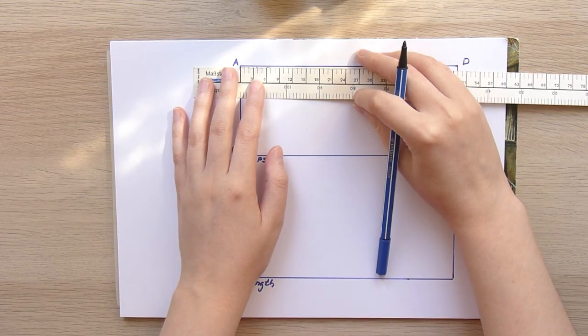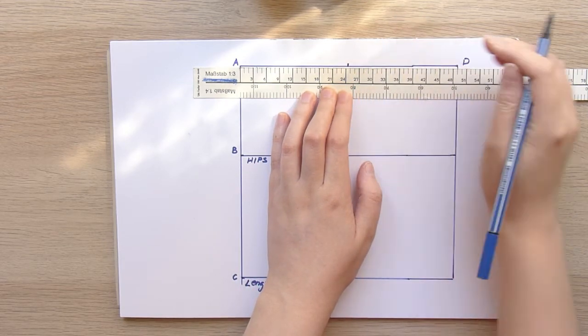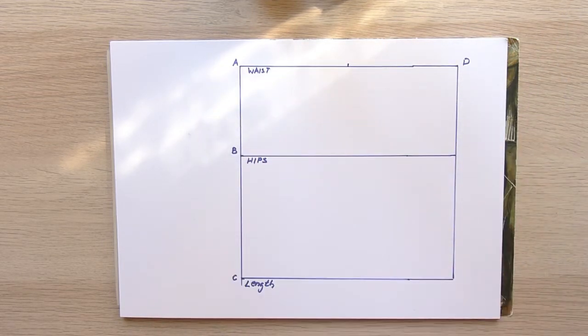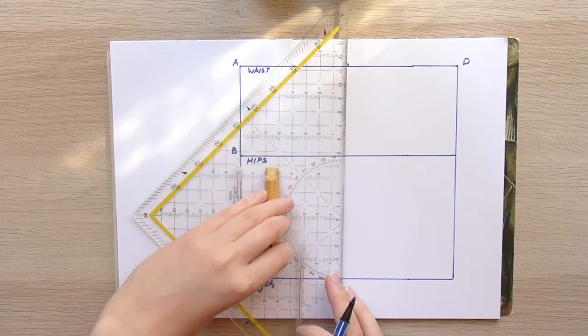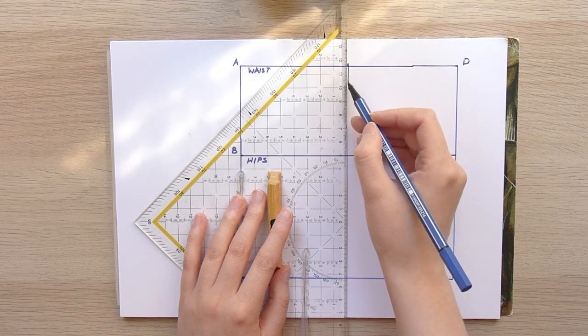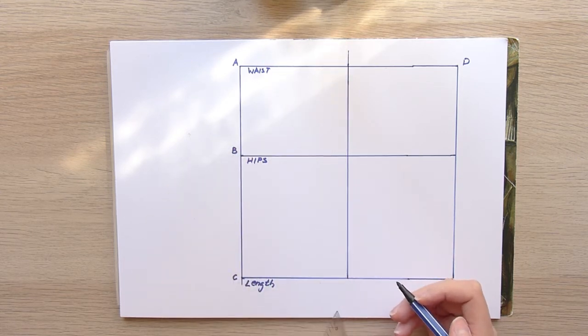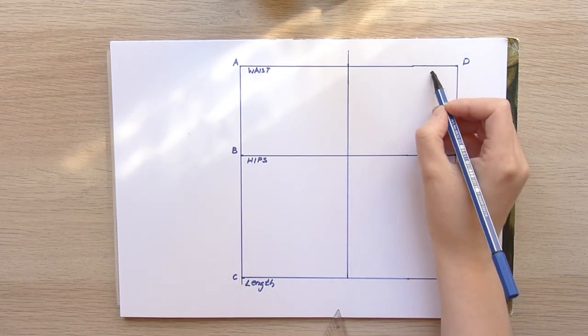So now you have to divide the waistline from point A to point D in half. So you have your side seam. Make it a little bit longer because you will need it later for the side seam, for creating this curve.